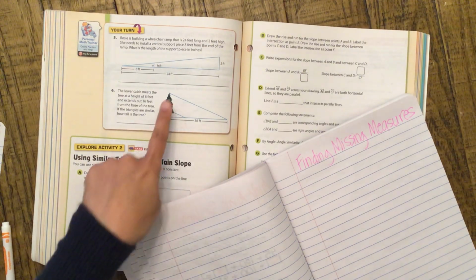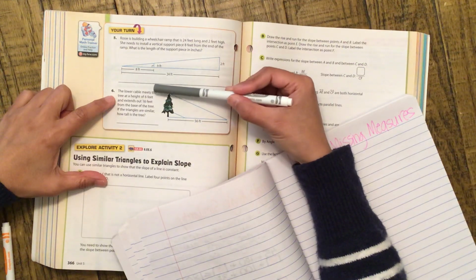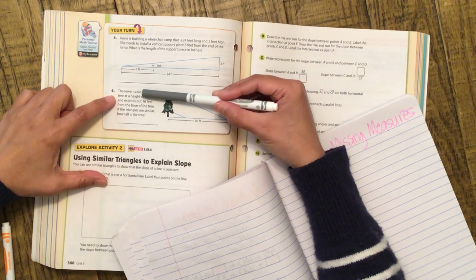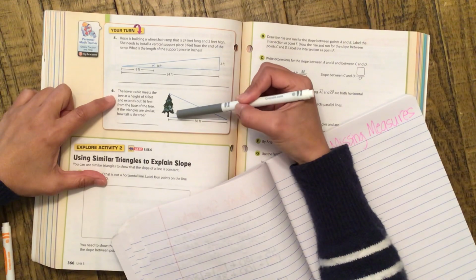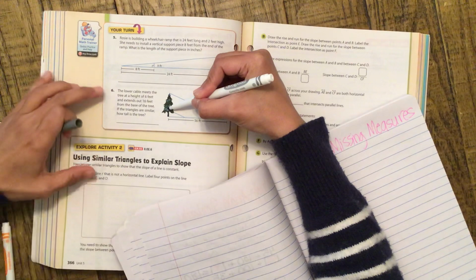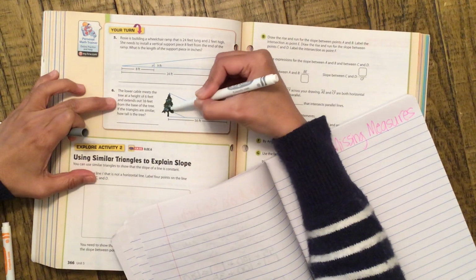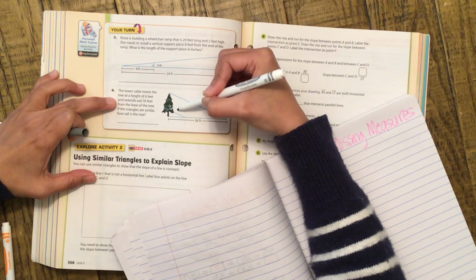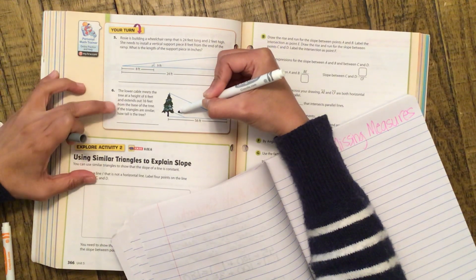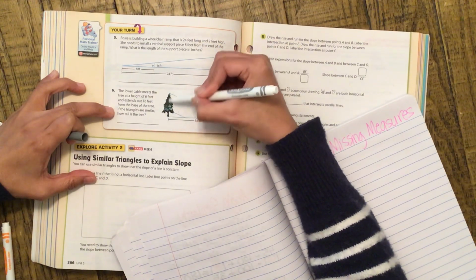I'm a visual learner, so it's great that there is a picture here, and I'm going to reread the question. I'm going to make sure I understand the triangles, okay? The lower cable meets the tree at a height of 6 feet. Here is the lower cable. It is going to meet this tree over here at 6 feet. And it extends out 16 feet, meaning this right here is 16 feet. If the triangles are similar, how tall is this tree?